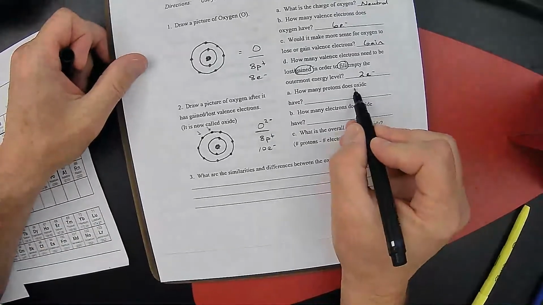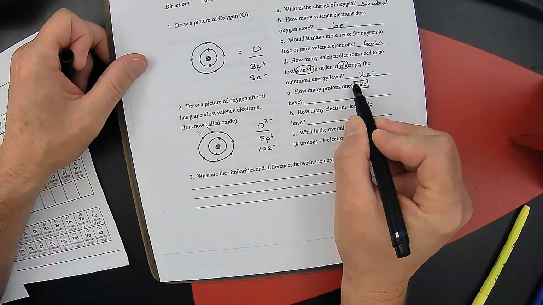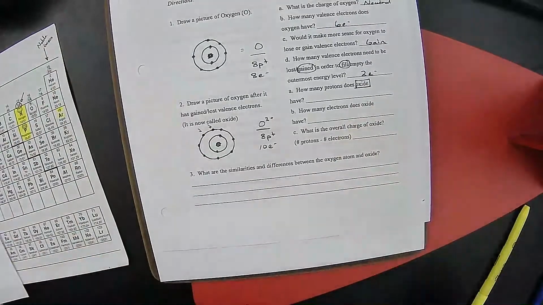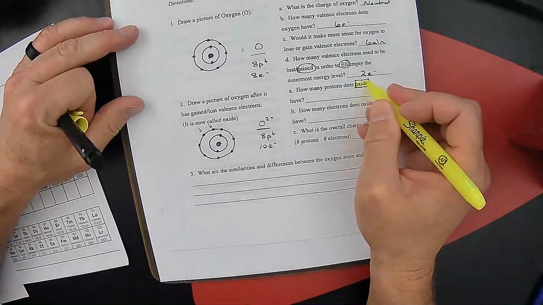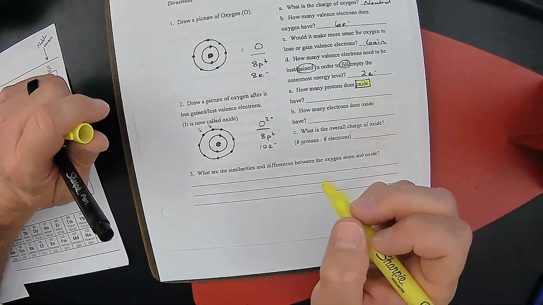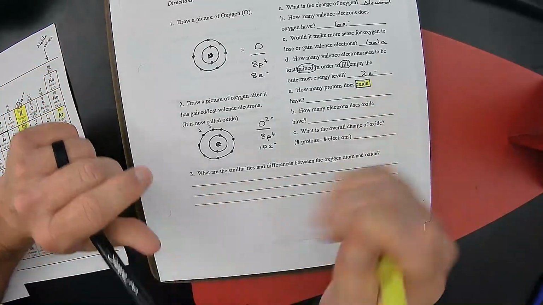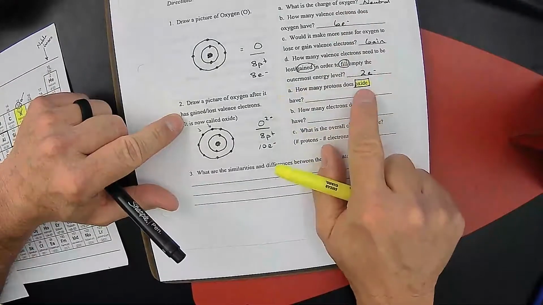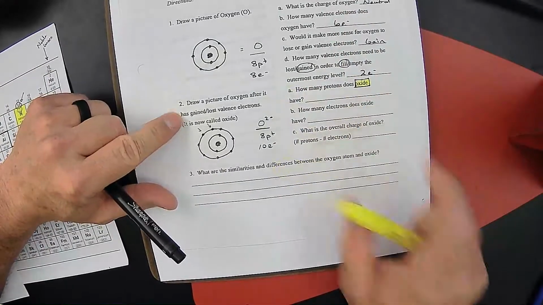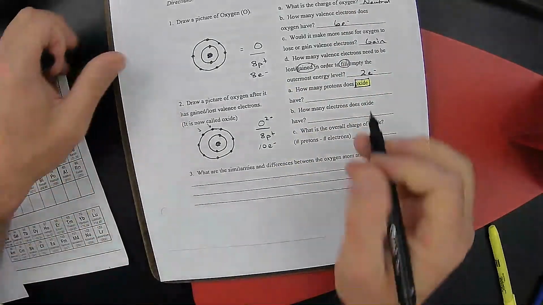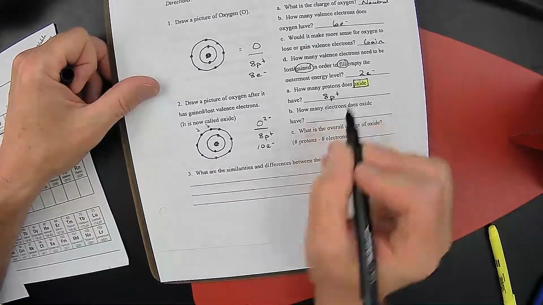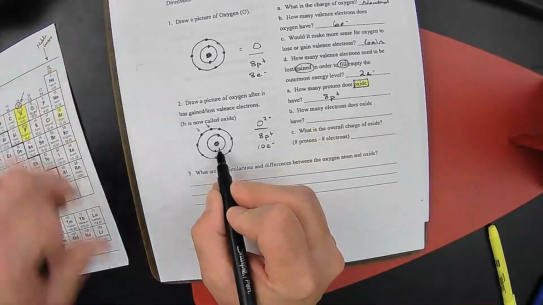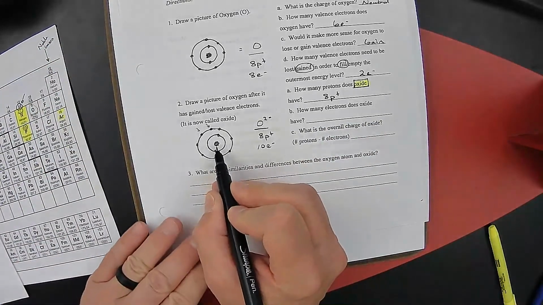We change the name to oxide. That's very important. For non-metals, we change the ending of its name to IDE. So instead of oxygen atom, it's called an oxide ion. How many protons does it have? It still has 8 protons. It did not change the number of protons. Those are protected on the inside of the atom.